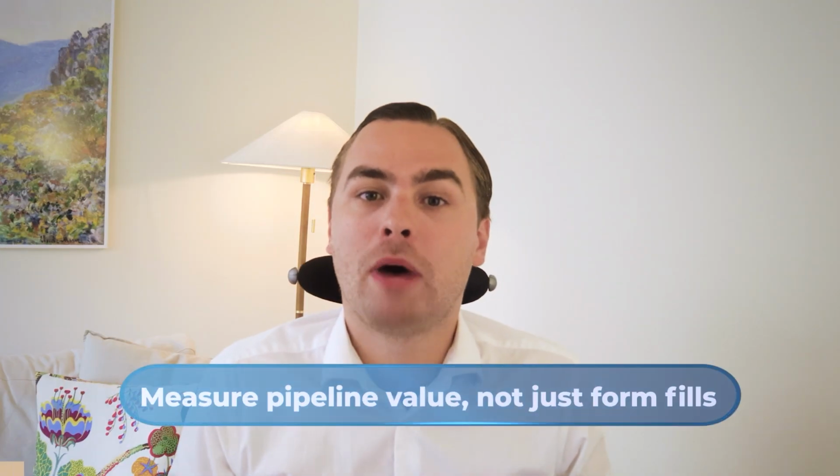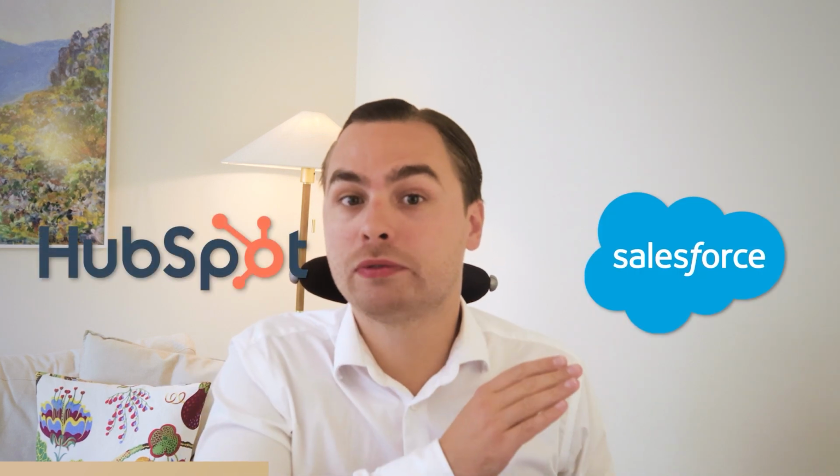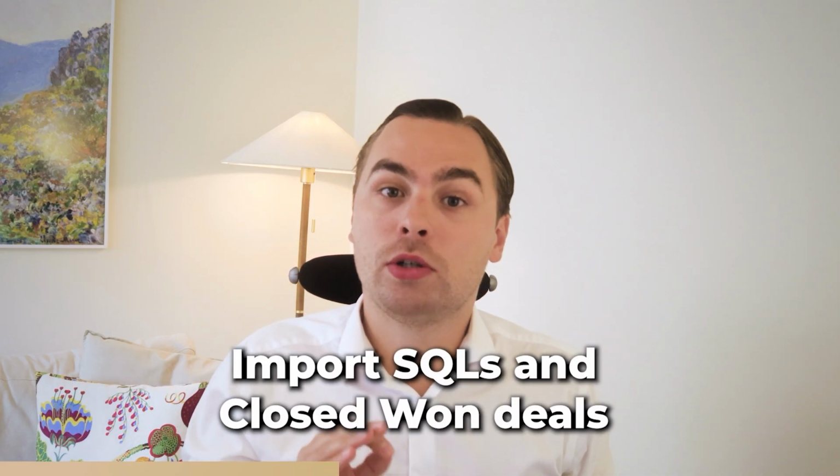Number 4, measure pipeline value, not just form fields. This is where the most important part lies. You can't judge success by how many form fields were filled. In B2B, a lot of those leads will be students, competitors, or even unqualified. So instead, connect your CRM like HubSpot or Salesforce, whatever you use, with Google Ads. Then import your SQLs and closed-won deals back into the platform. That way, you're not optimizing for the cheapest form fills, but for the keywords and ads that actually bring in paying customers.